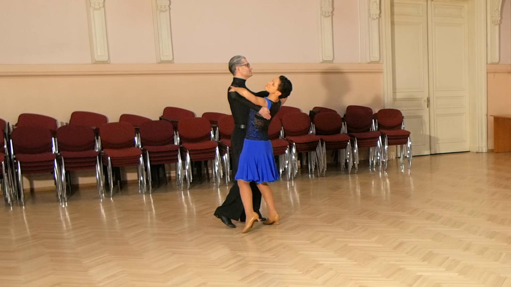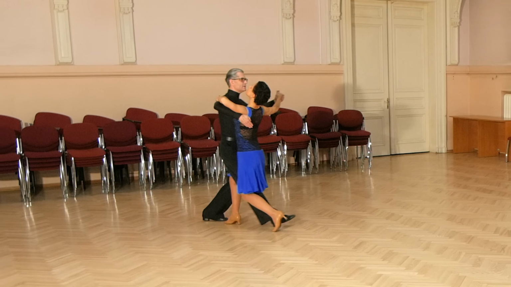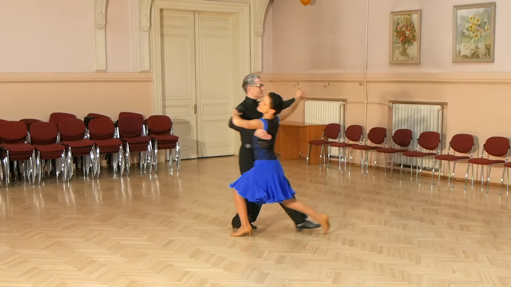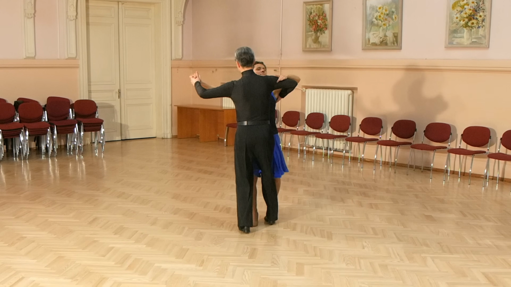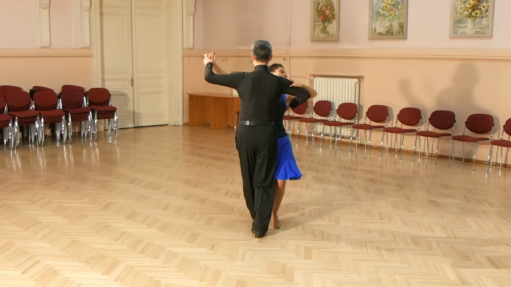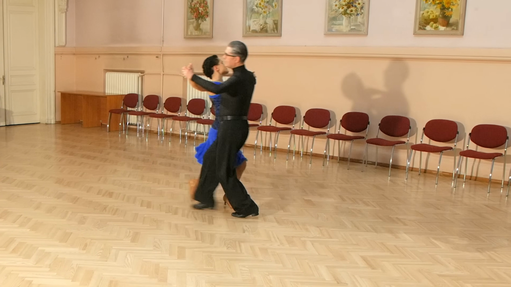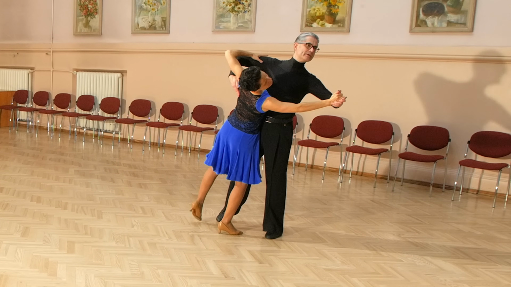And now let's look at man's steps. Man starts with right foot. He goes forward, forward, forward outside partner, forward, to side, back, back, forward, to side, back in CBMP, back, to side, and sway to left.